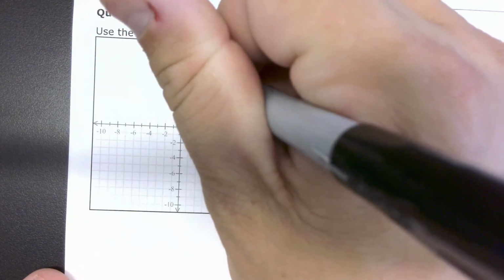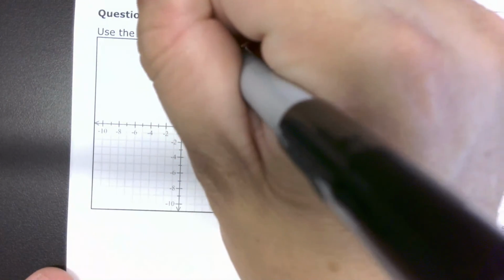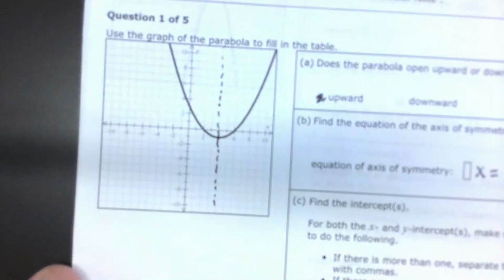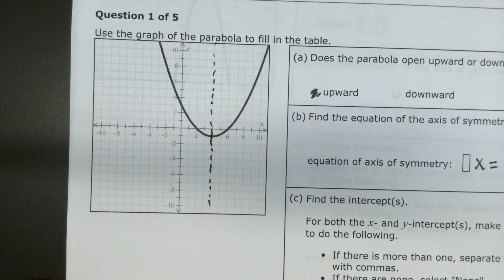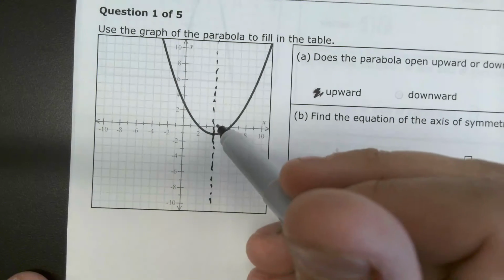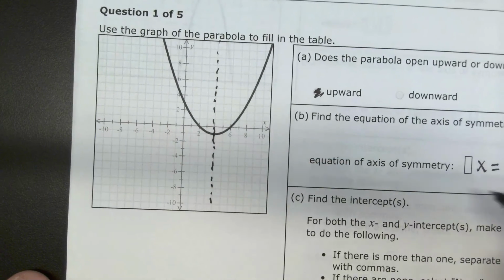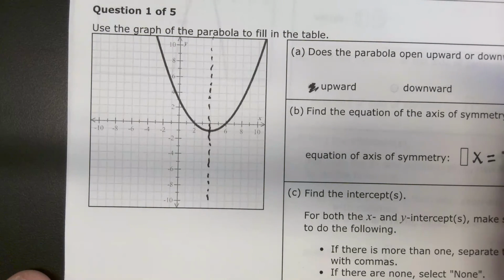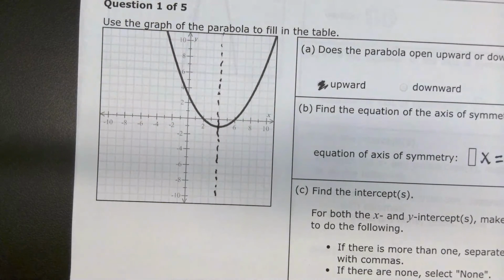So you may have to look or draw it out or see it, but the line that cuts the parabola in half is the line of symmetry, or the axis of symmetry. It actually goes through 4, so wherever it goes through the x-axis is your line or axis of symmetry.